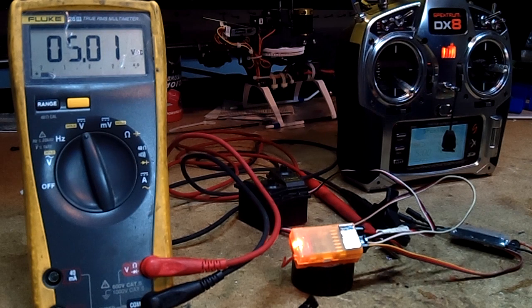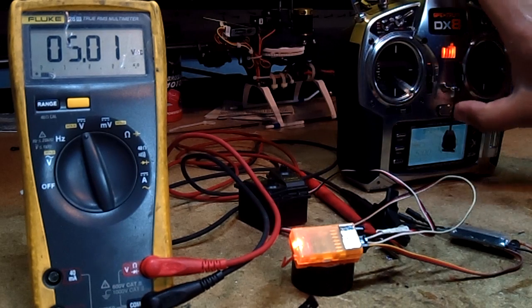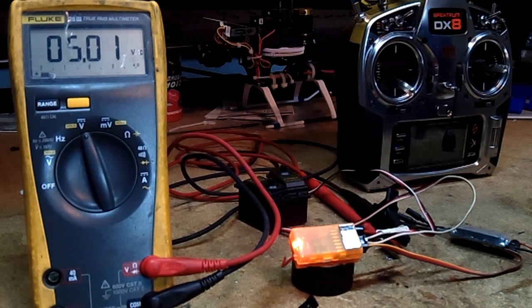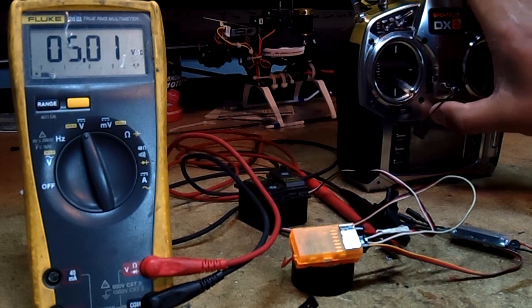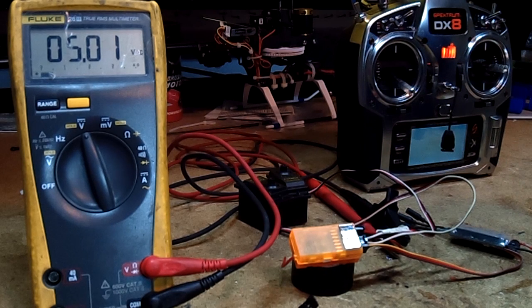Now there's a couple different combinations on how this can work. If I turn my transmitter off while the receiver is still plugged in, the LED drops offline because they're not communicating with each other. But as soon as the transmitter comes back on, you'll see that the LED is solid.